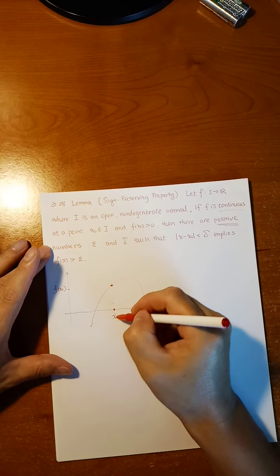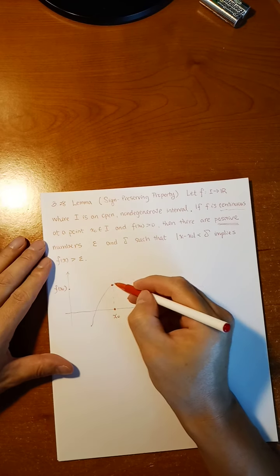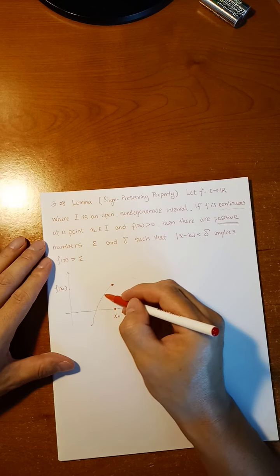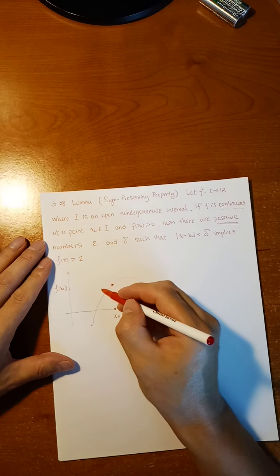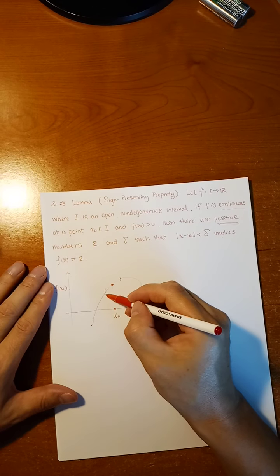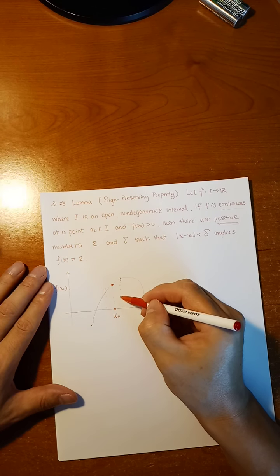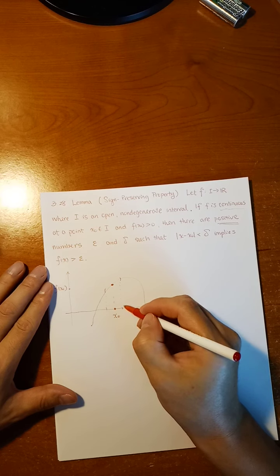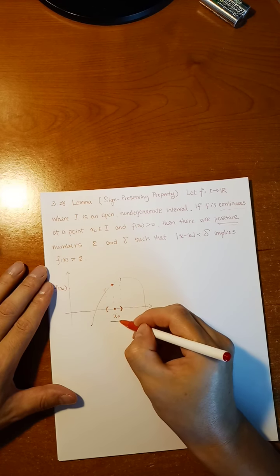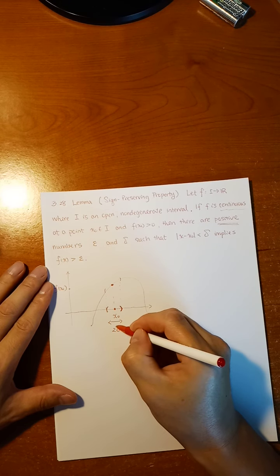So assume at point x0, the value is like this place. Then definitely you see, because you have this continuous graph close to it, you can always find a narrow, small enough region, so that this interval has length 2 delta.